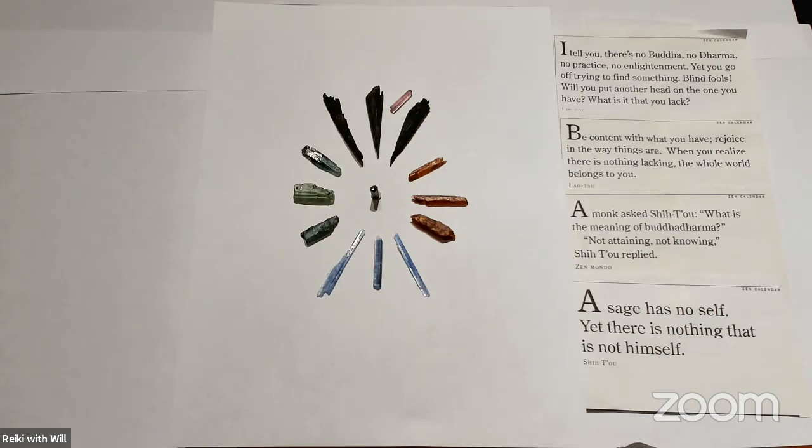In not knowing it, but not knowing it, being it. Just be is what it's saying here. And a sage has no self, yet there is nothing that is not himself or itself. Shin Tao.